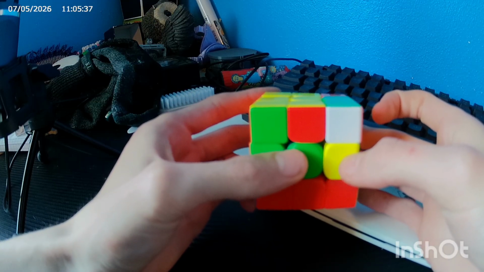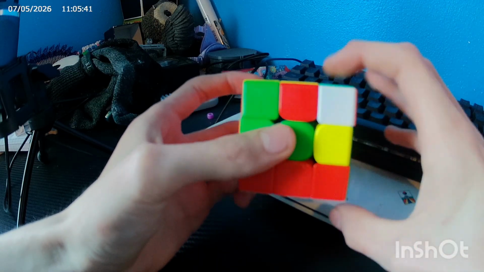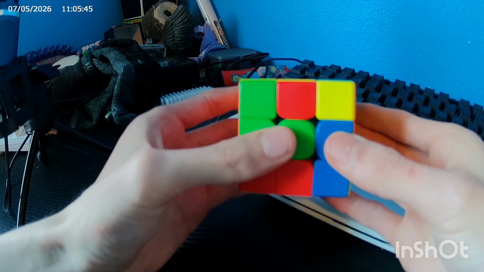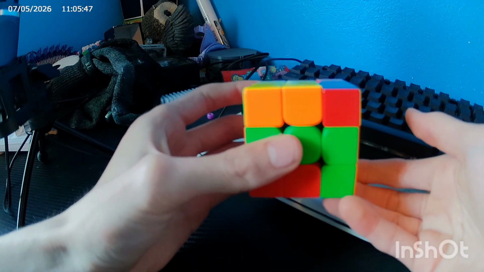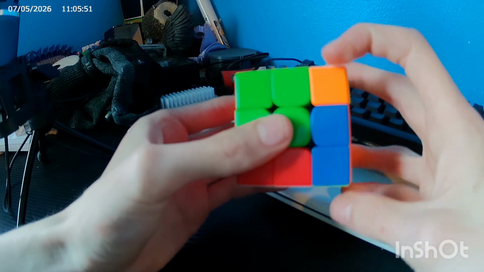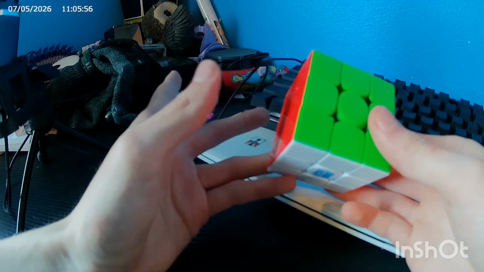You would do the U prime and T at the same time, so that looks like this. Regrip, R2, regrip, U prime, R, U prime, R prime, and so on. And then you would do AUF, depending on what you had.